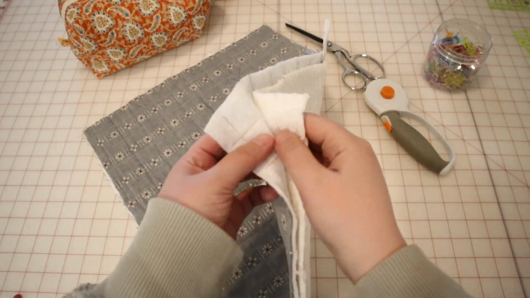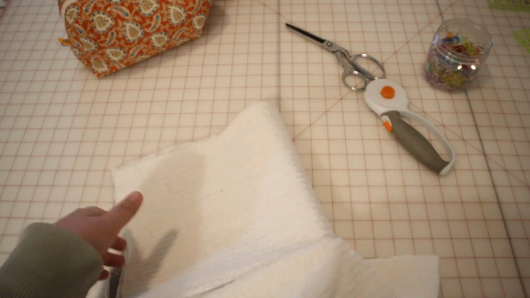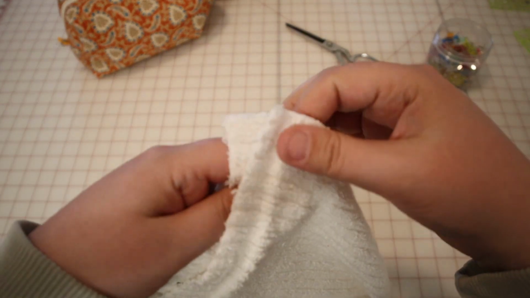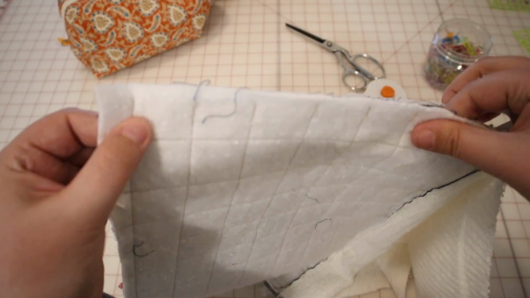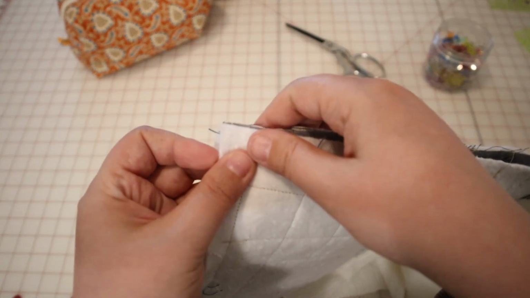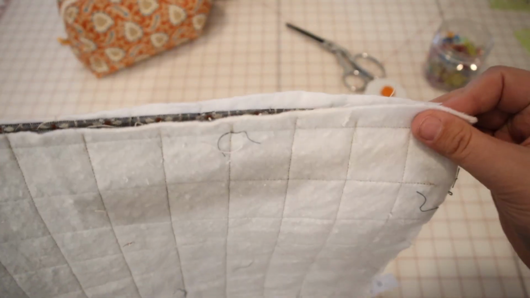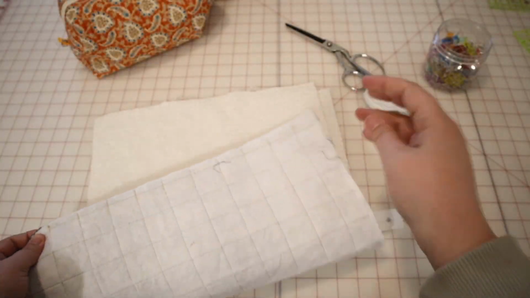Alrighty, with our tabs set to the side, we're now going to open up the lining and take the two lining pieces and pull them to one side, and then the two exterior fabrics and pull them to a different side of the zipper. And this is where we're going to start needing to be very specific with what and where we are sewing.